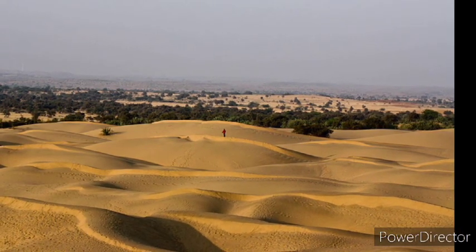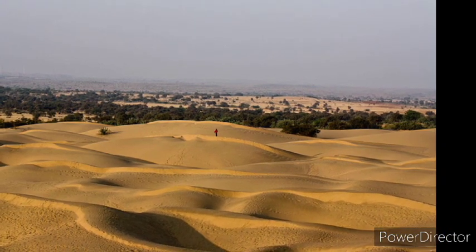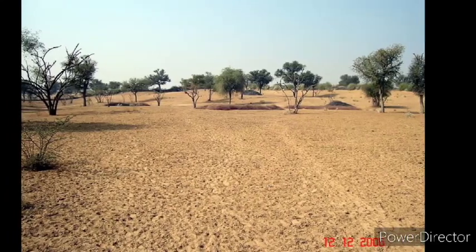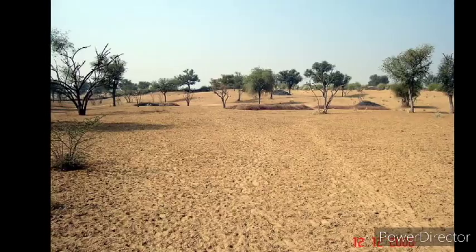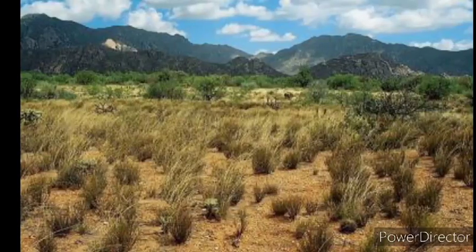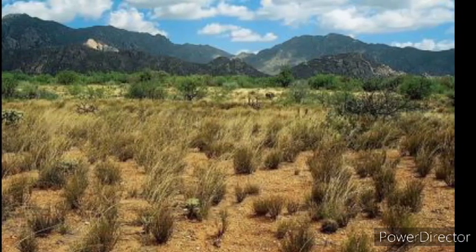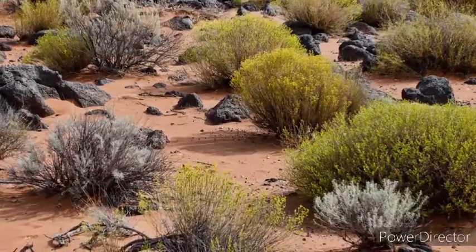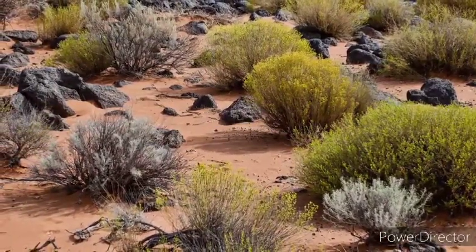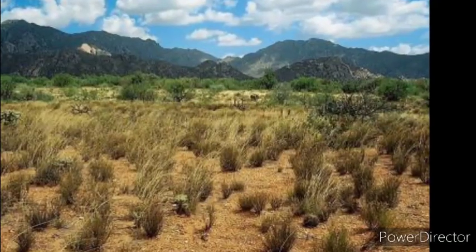You can see in these pictures, children. These kinds of plants and trees which need a small quantity of water, and can stand for a long time without much water, are found in these deserts.